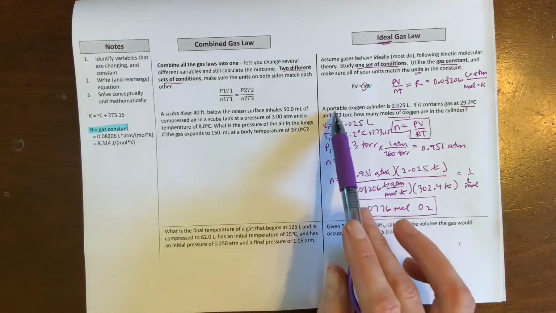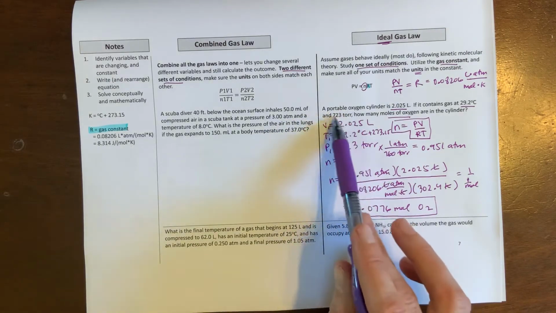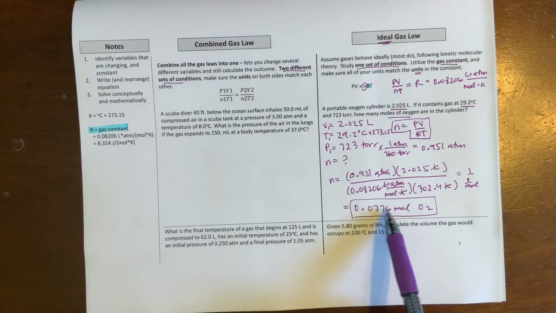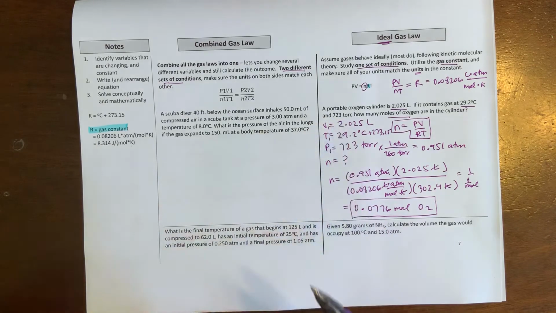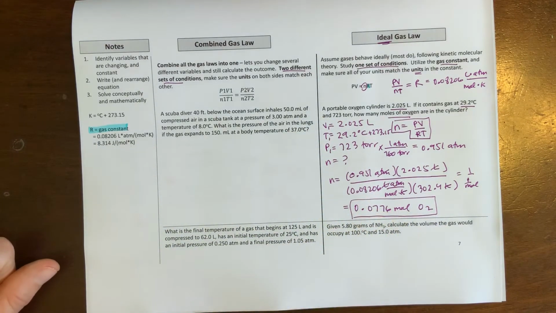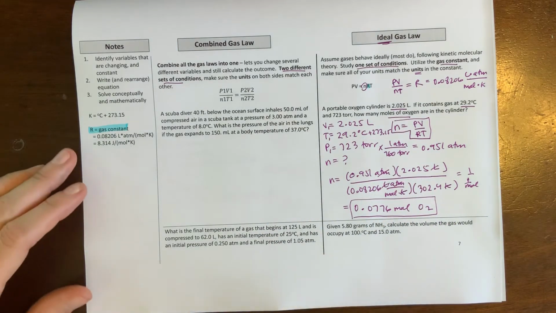This is a really low pressure for a canister. It's below atmospheric pressure. So it makes sense that I have an almost empty canister. If the pressure's so low, I shouldn't have hardly anything in it. If the pressure was higher, like maybe 10 times atmospheric pressure, then I'd expect to see more moles of oxygen here. So in the next problem, down here you've got space to practice.